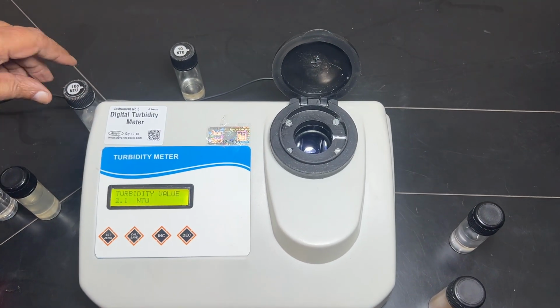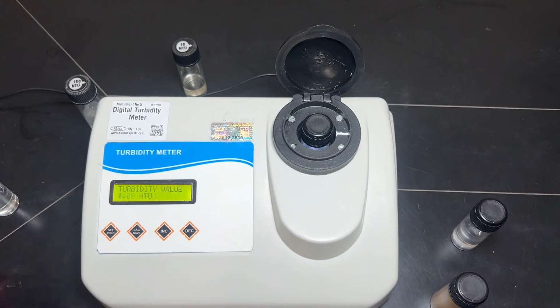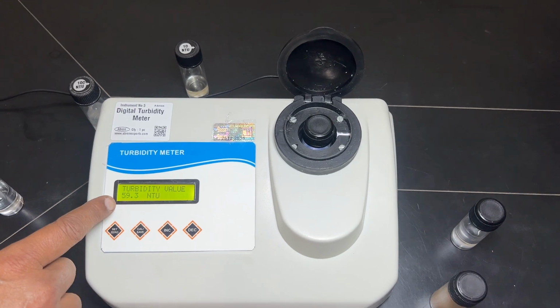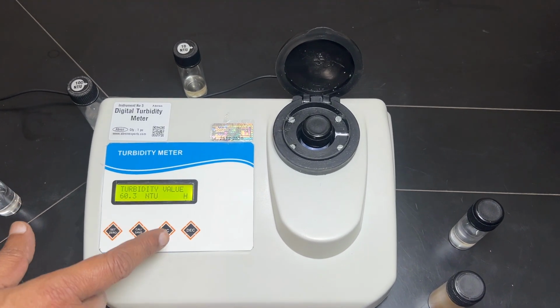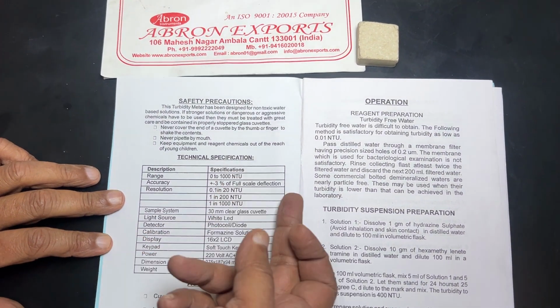Now we can put any unknown solution, as we have this solution here. It shows the value as 60 or 59, and it is stabilizing, the value is there. And then it is very easy to use. The standard solution range is 1000 NTU.